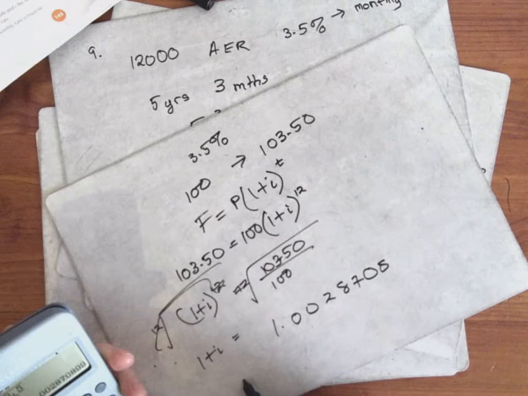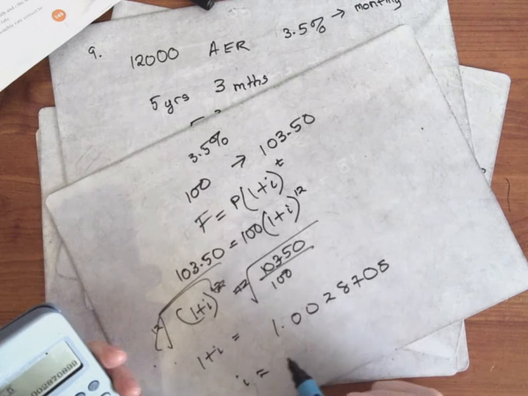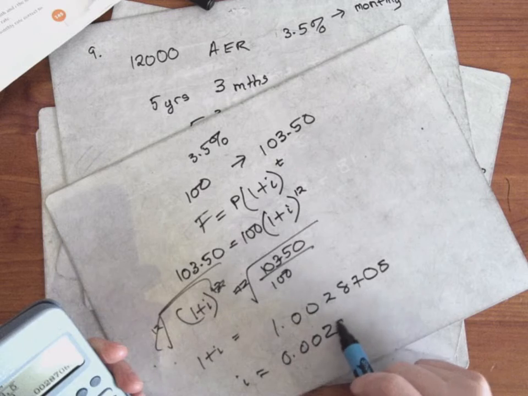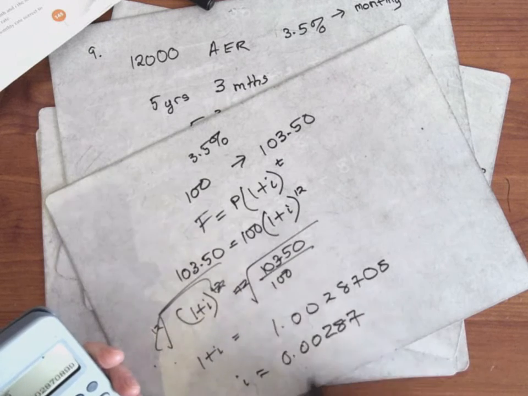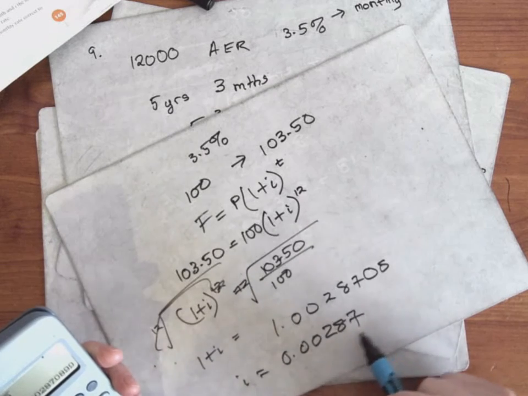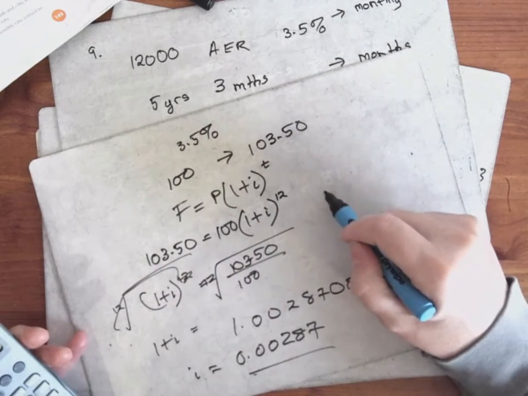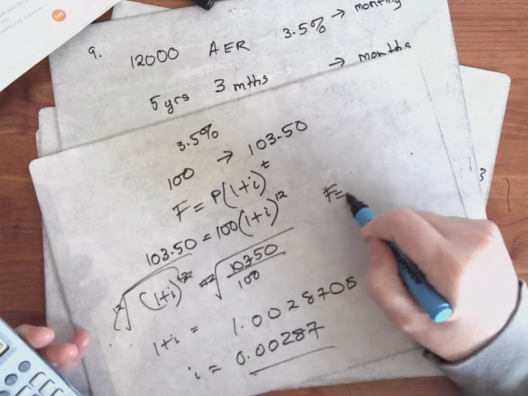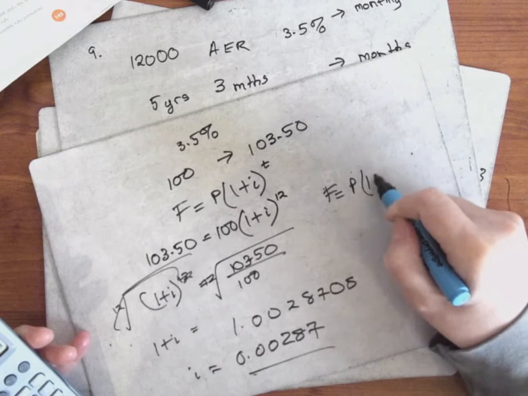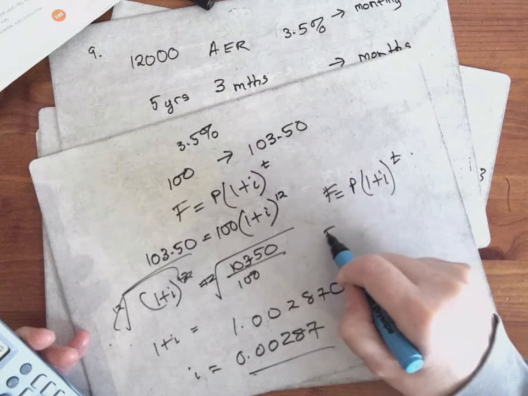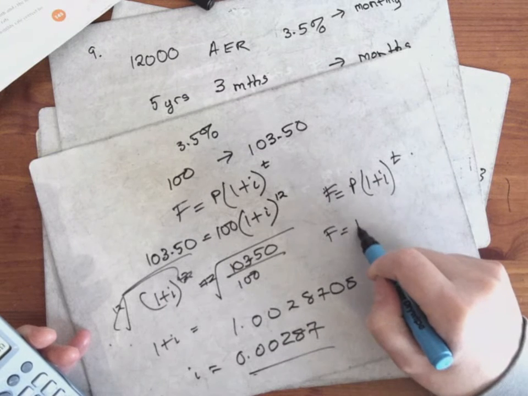Bring over the 1, so it becomes minus 1, so the interest rate is 0.00287. That's your interest rate written as a decimal because that's the one you'll be using. Then you go back and say the final amount is equal to the principal times 1 plus I to the power of time. So the final amount is equal to the principal. I think she put in 12,000.